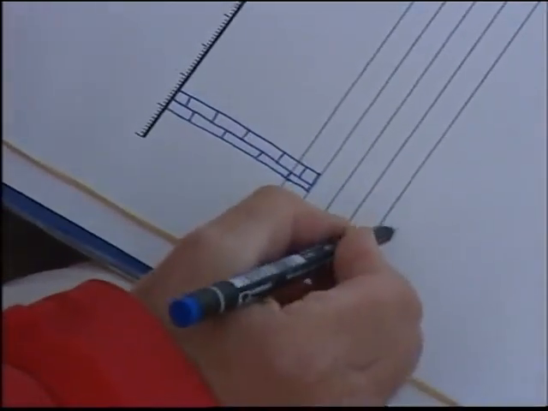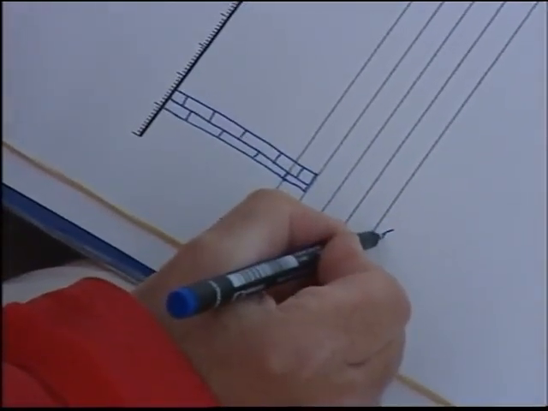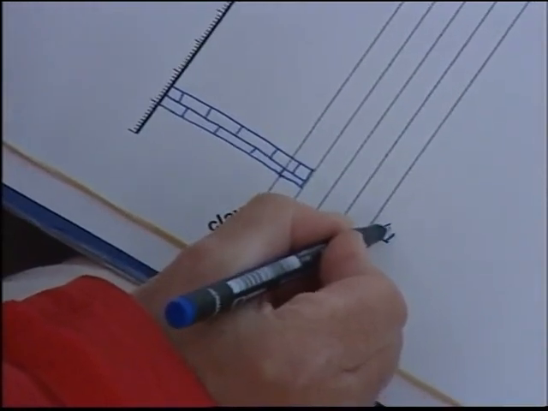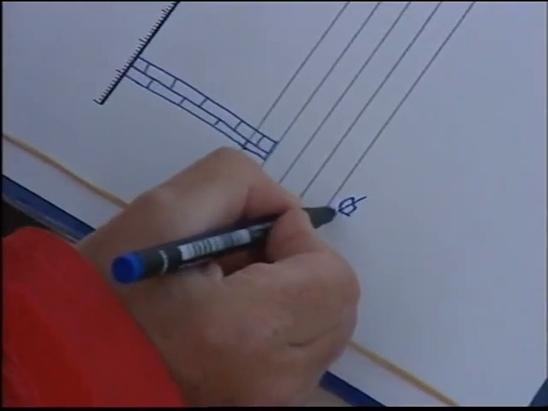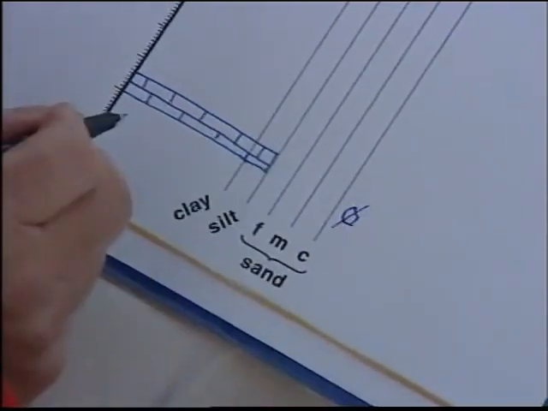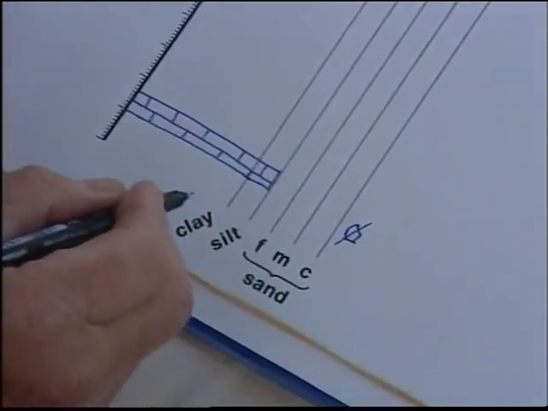And it had a sharp base and a top, and the fossils we had in it were lots of crinoids. That is a rather poorly drawn polygon, and putting a line through it represents skeletal material that's been broken up, in this case crinoids broken up.